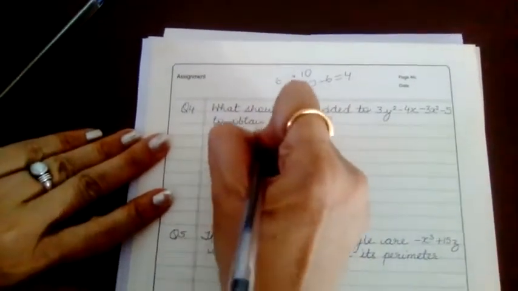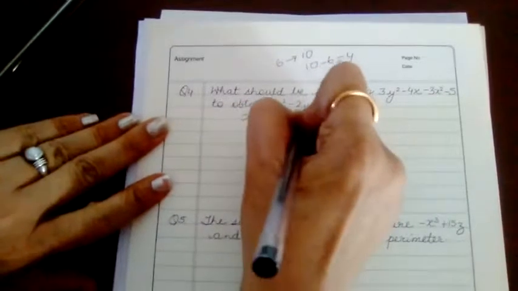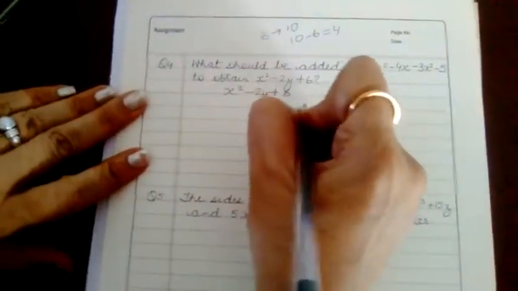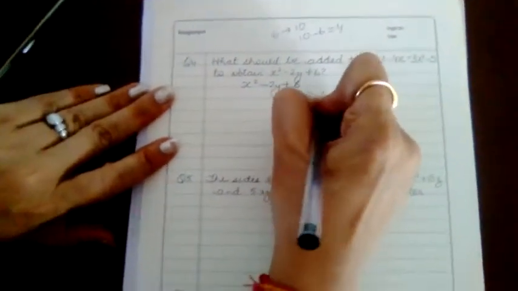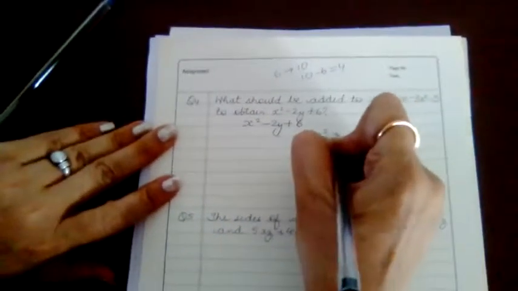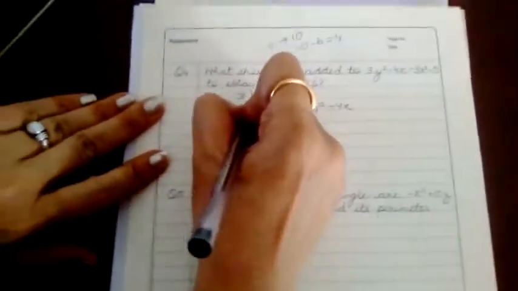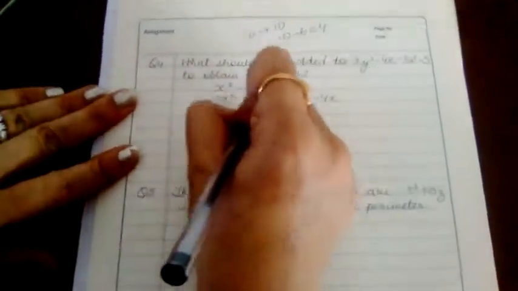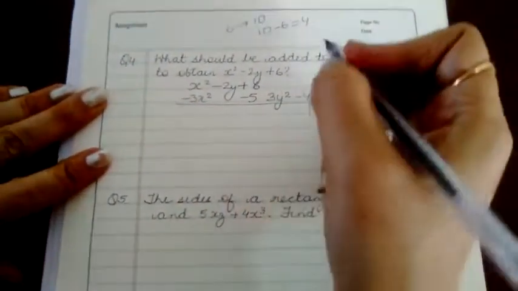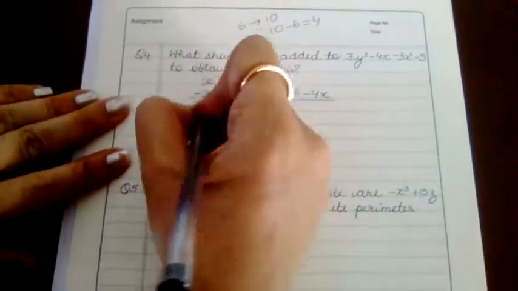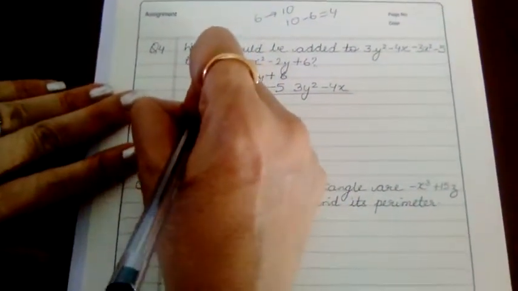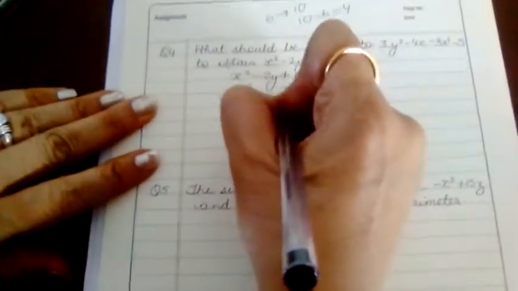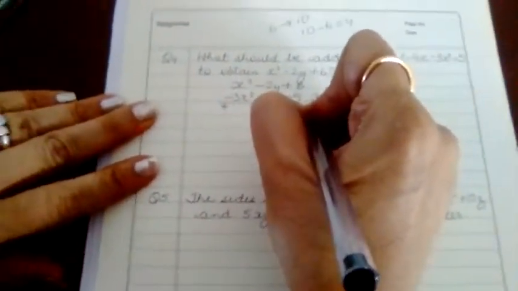So x square minus 2y plus 6, and we subtract this expression 3y square. We don't have a y square, so we write here 3y square minus 4x minus 3x square minus 5. We write the same terms or the like terms under them. And we have to subtract, so we change the signs. This plus, this minus.